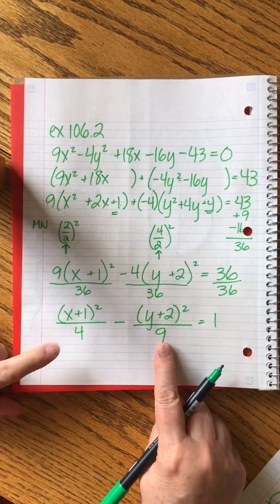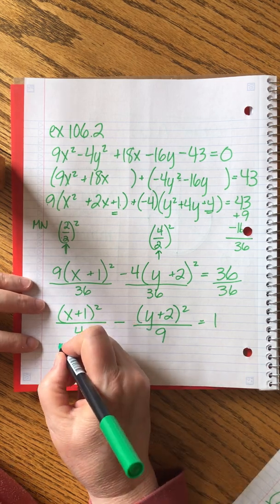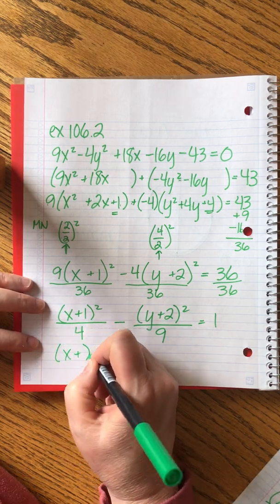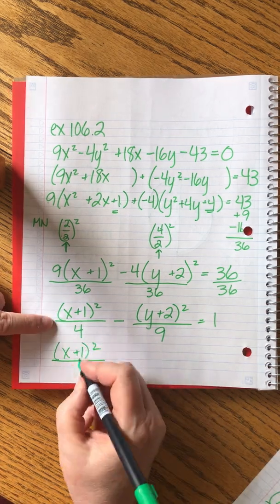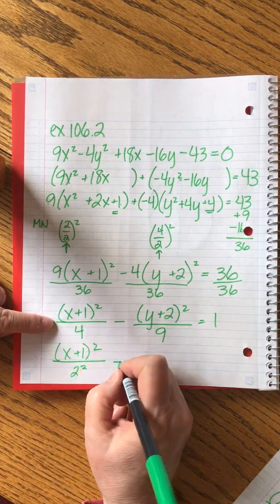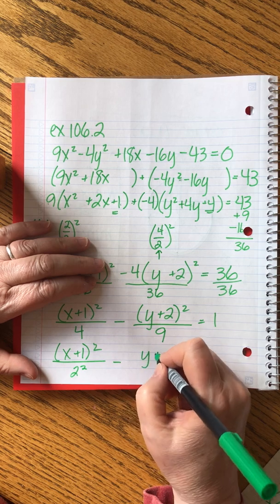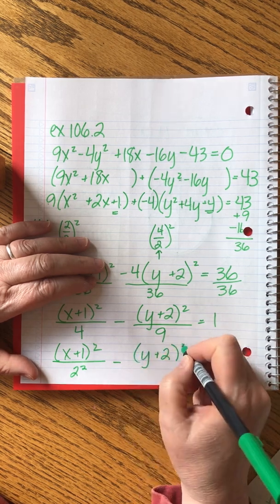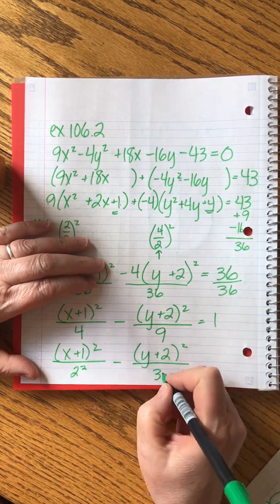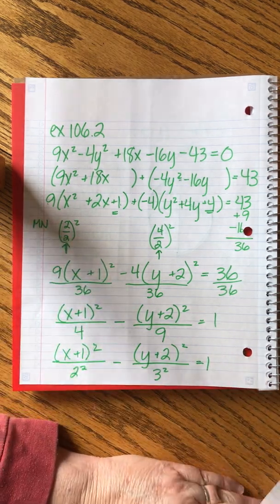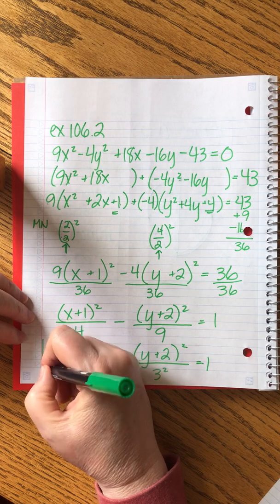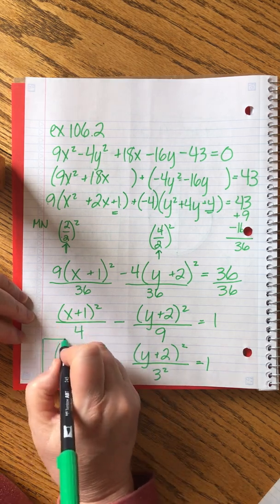Beautiful. And then as we did last time, it's really nice to write these as the perfect square rather than just a plain number because it helps us with our graphing. So this is going to be x plus 1 quantity squared. Oh, sorry, I got ahead of myself. This is 2 squared minus y plus 2 quantity squared over 3 squared equals 1. So that is the general form. I'm sorry, no, that's the standard form.